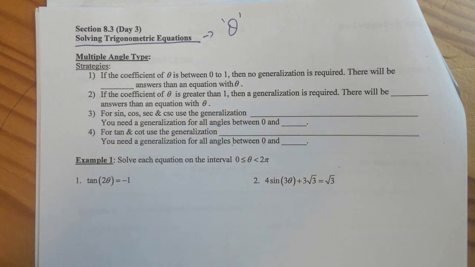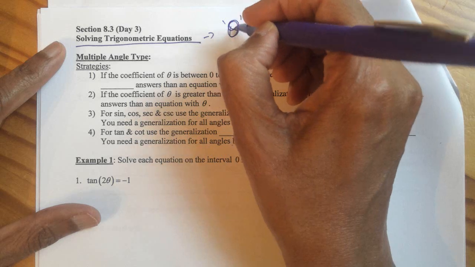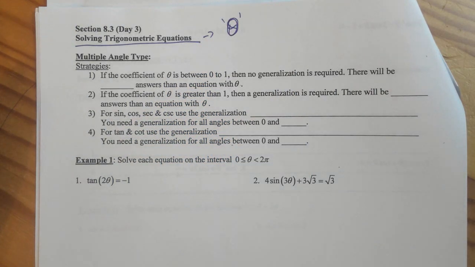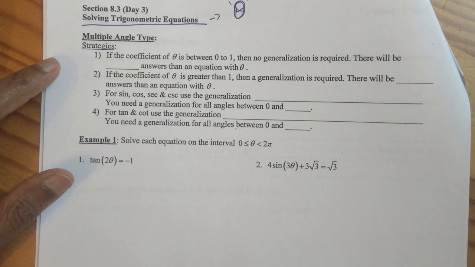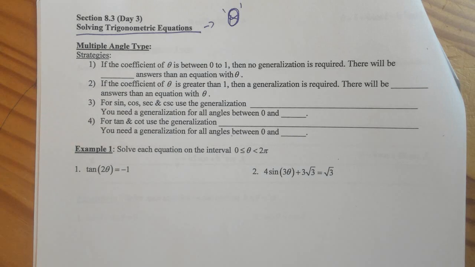And you saw that in day 1 and day 2, where it was a linear equation, a quadratic equation, and sometimes you have to use a trig identity. And doing any of these, your goal is to get that theta by itself. But today we're looking at something a little different, the multiple angle type. So it may be a little more work than what you did on day 1 and day 2, but just keep at it and learn it well, and you'll get there.